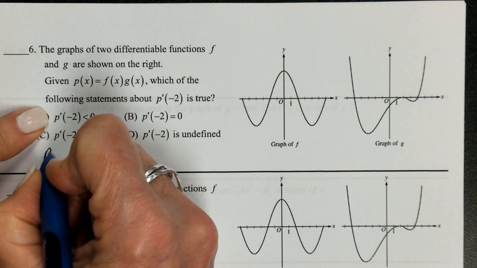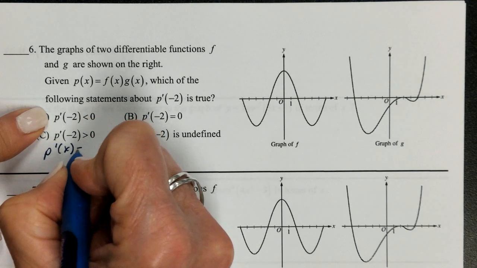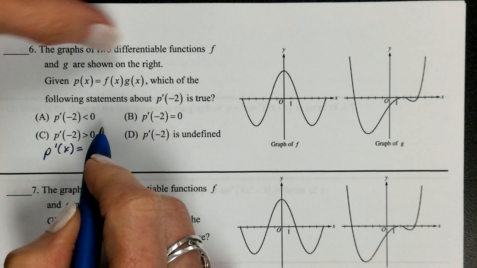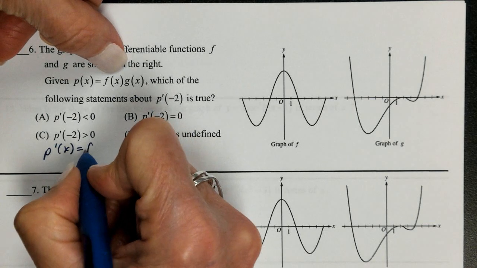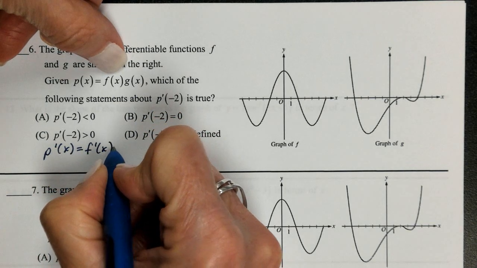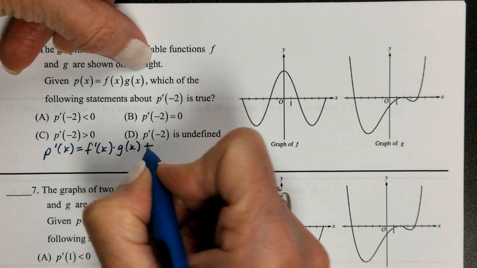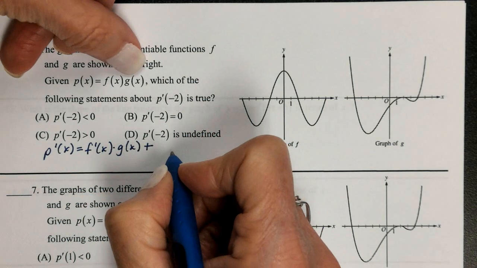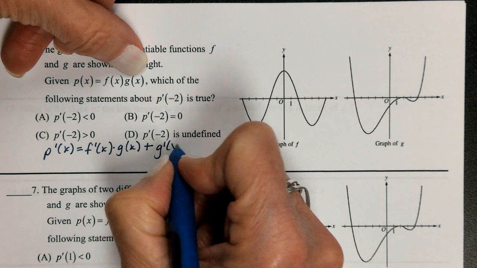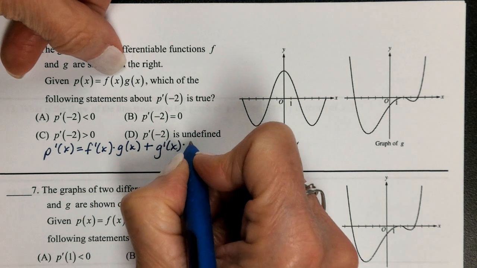So first I'm going to find p prime of x. It's a product, so I start with the first function, take its derivative, multiply by the second function left alone, plus, for product rule, the derivative of the second function times the first function left alone.